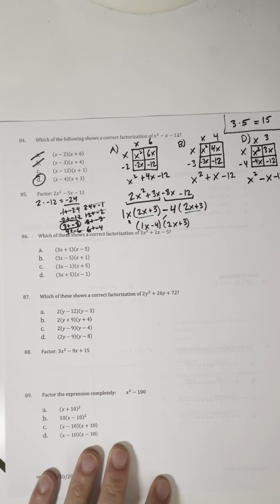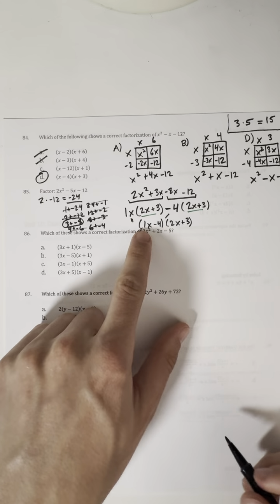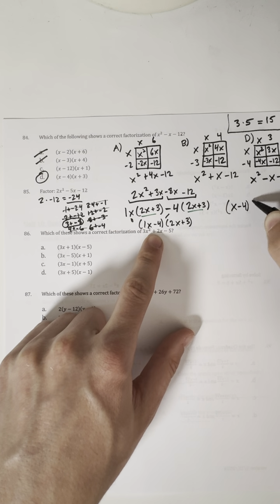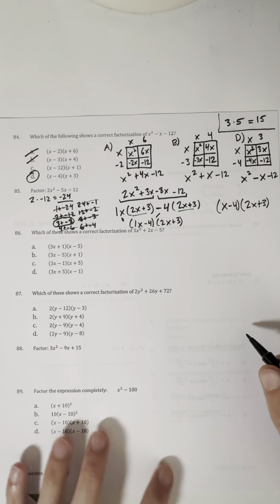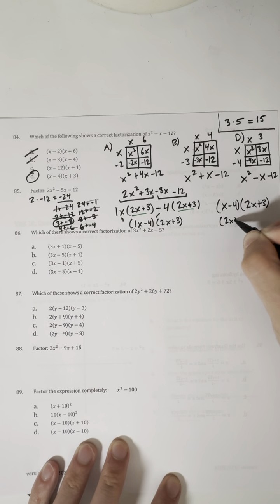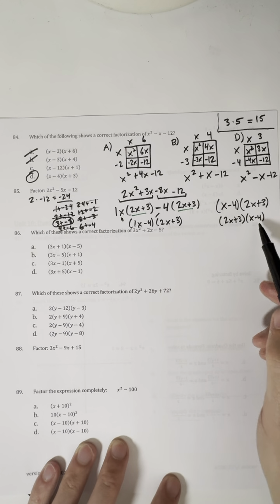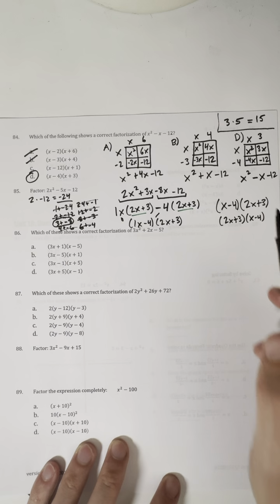And that gives us our final answer. Technically, the 1 is a phantom 1, so we can get rid of it. Our answer is just x minus 4 times 2x plus 3. If you look at the answer key, they write it the other way. They do 2x plus 3 times x minus 4. That's okay. That means the same thing. They just flipped the multiplication around.